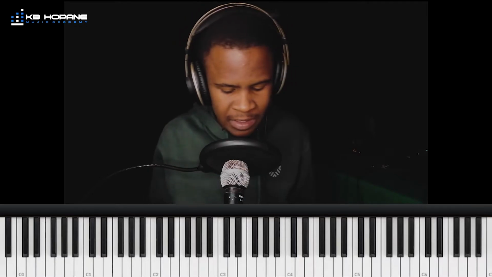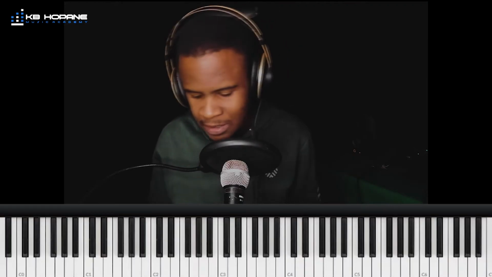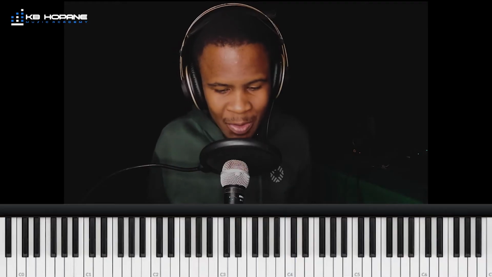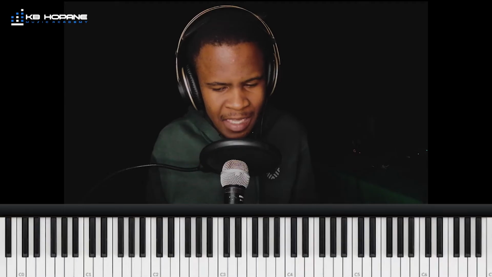For example, if I play this note here, this is a C note. And this is also a C note. You can tell that those notes are the same, just that one is high pitched and the other one is low pitched. There's a mathematical, scientific reason why that is. I'm not going to get into that, but you just got to know that this C and this C are the same.